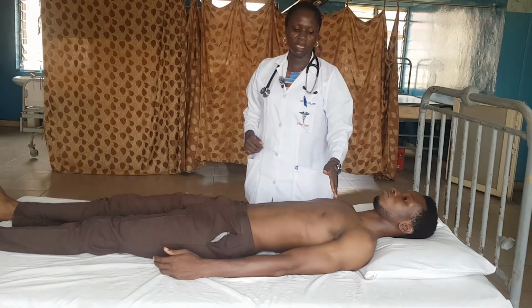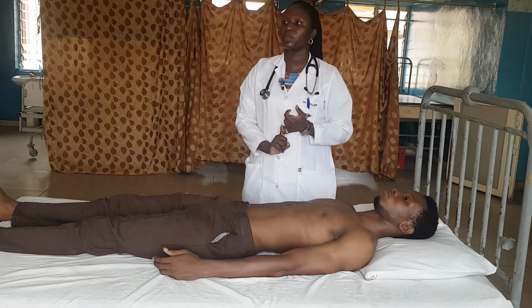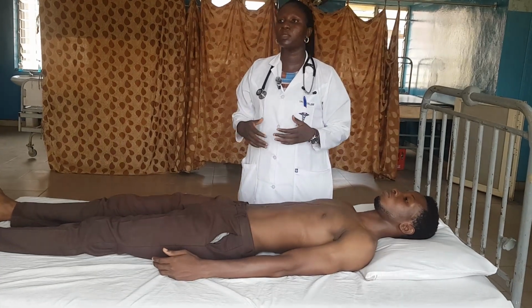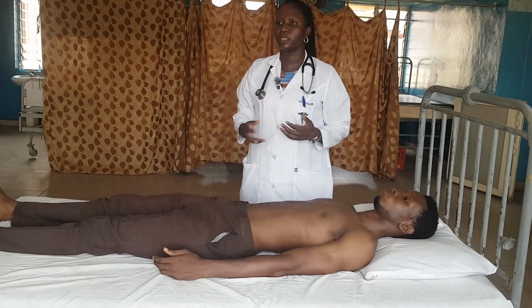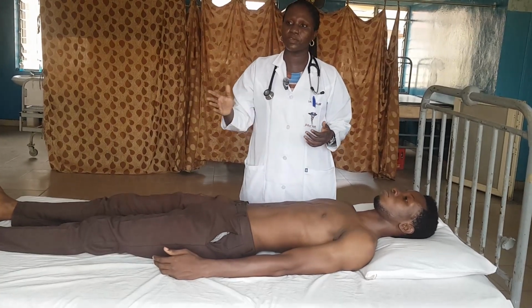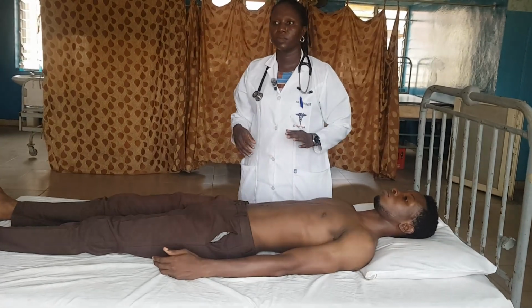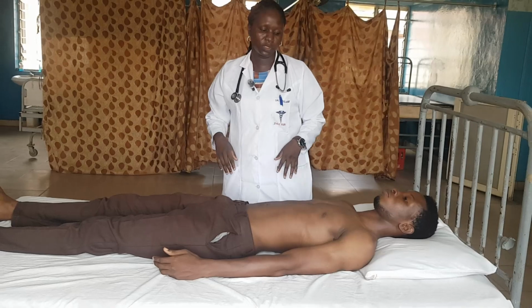And what does tactile fremitus mean? If you have a situation like pleural effusion, the tactile fremitus is reduced. In situations like consolidation, maybe lung cancer, pneumonia, or some restrictive lung diseases, the tactile fremitus is increased. However, in situations like maybe COPD, the tactile fremitus might be normal or also reduced.